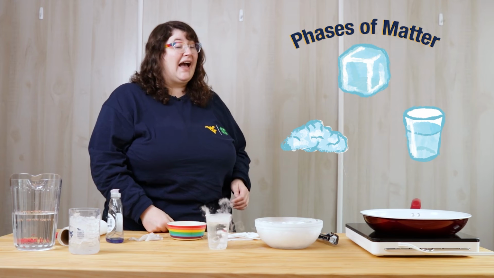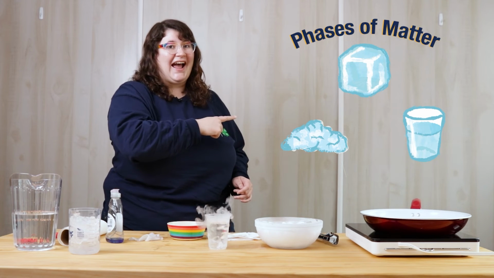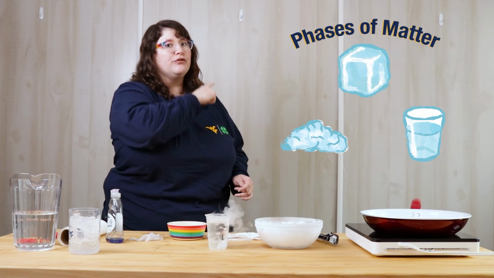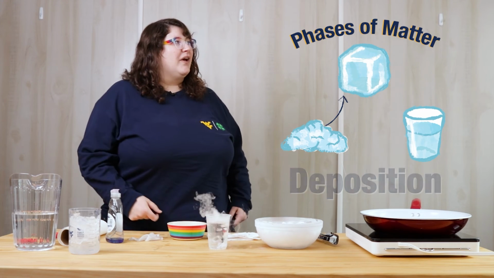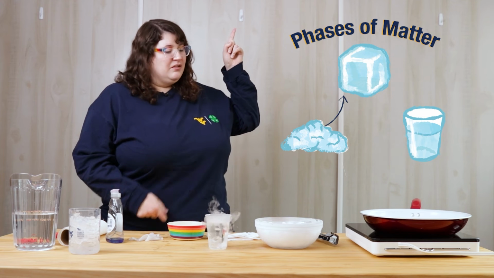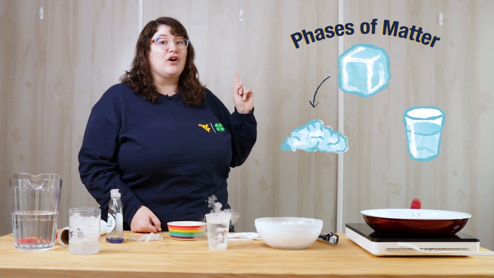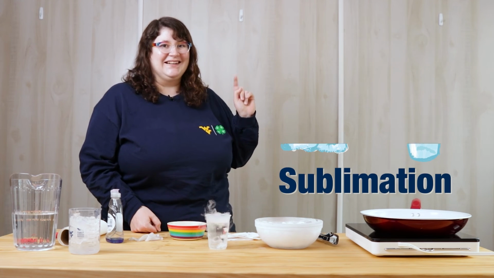And finally, we have our solid and our gas. So when the gas moves to a solid, that's our deposition or depositing. And when our solid moves to a gas, like with our dry ice, that is called sublimation or sublimating.